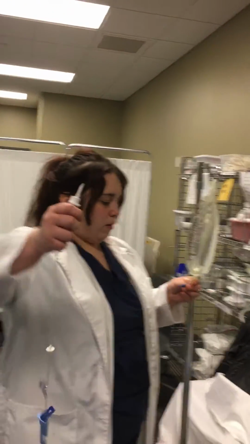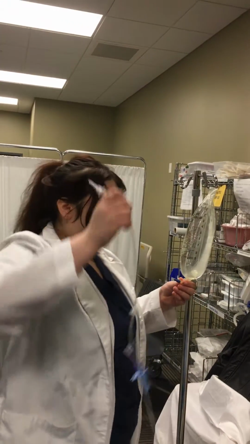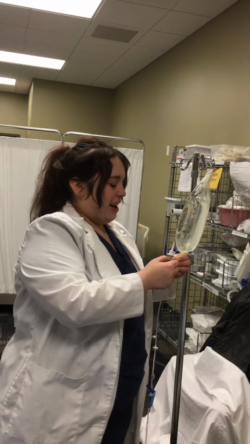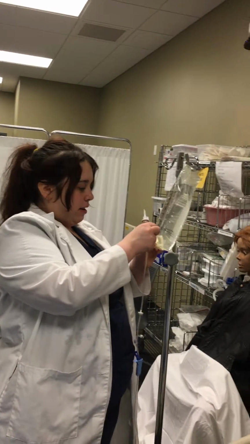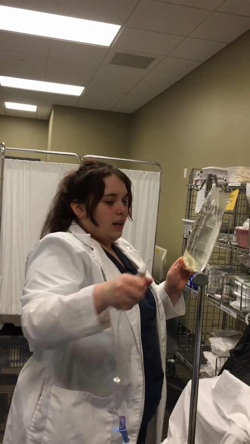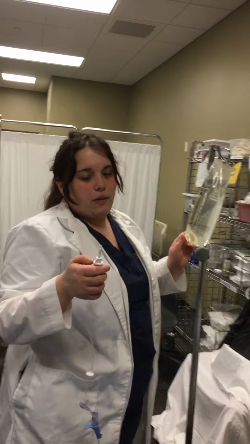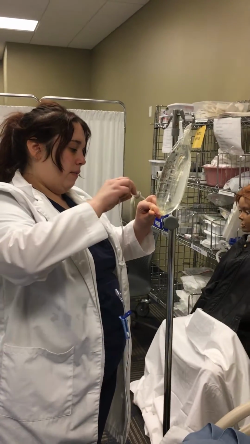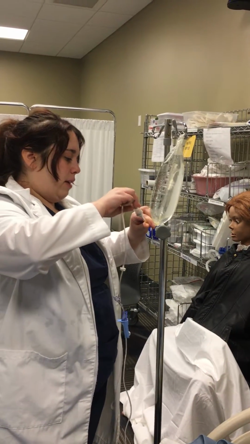And I'm going to pull open this tab here. And there will be a cap on this that I would also take off. And this is sterile, so I'm not touching any of what I have here.